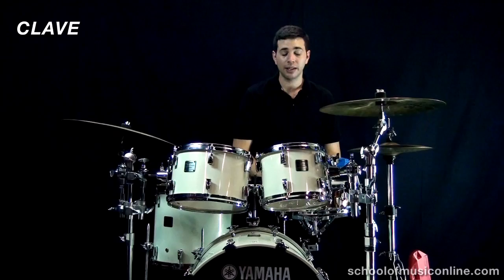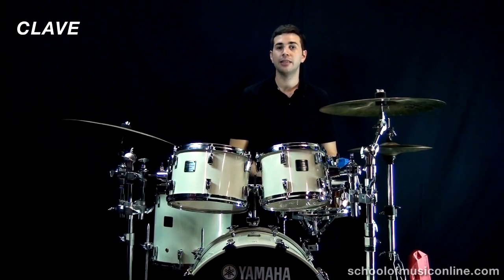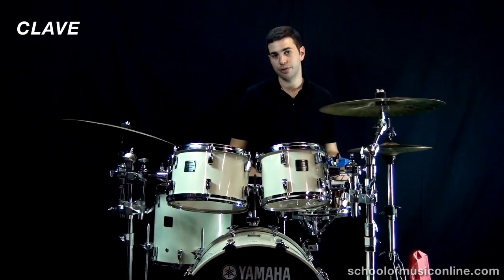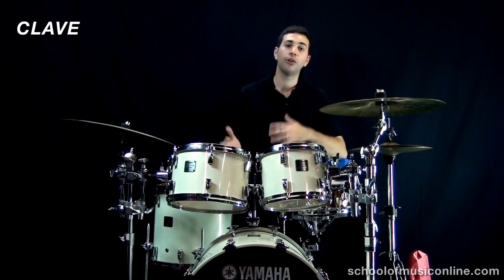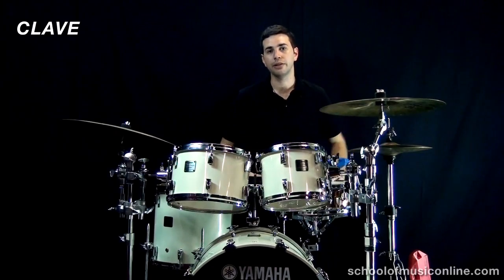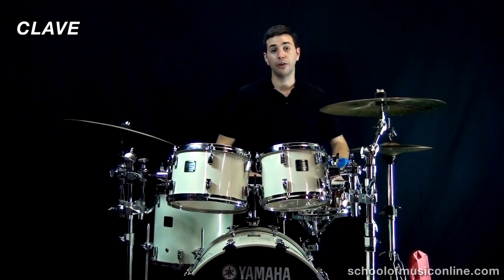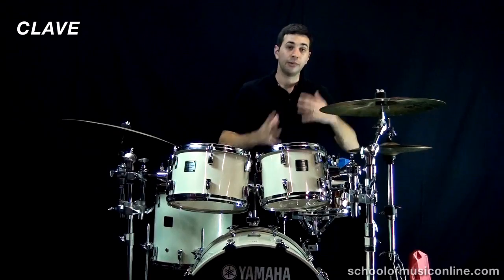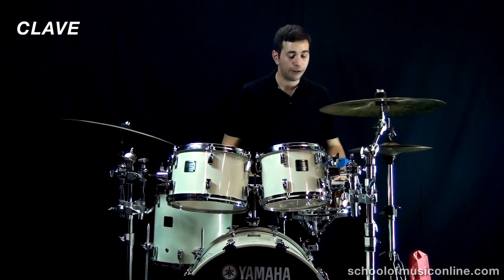Now, the clave is, from Spanish, it translates directly as the key. So essentially, you can think of it as the rhythmic key or the rhythmic backbone to Afro-Cuban music. Now, the clave is generally considered to be derived from African rhythms that were brought over into the Caribbean and the Americas through slave trade, as is quite well known. Of course, in America, they developed and helped develop jazz, along with other influences.